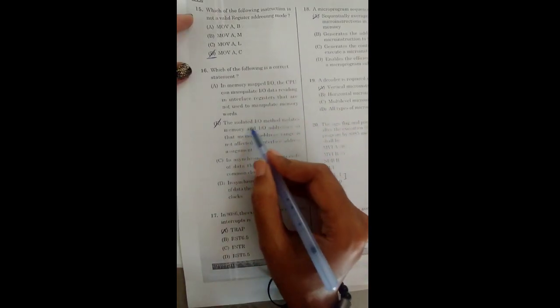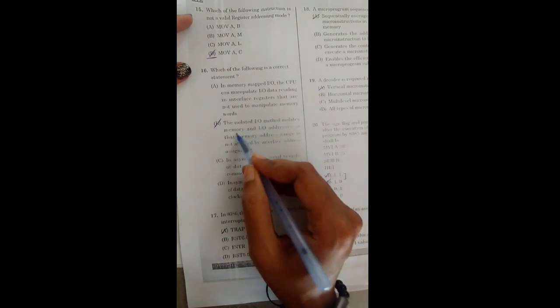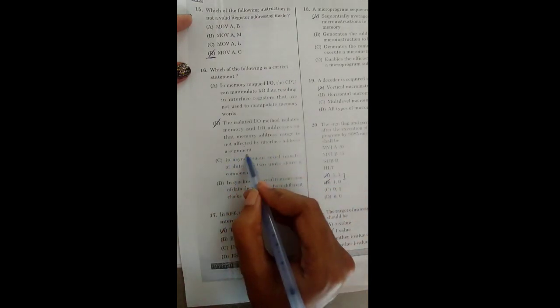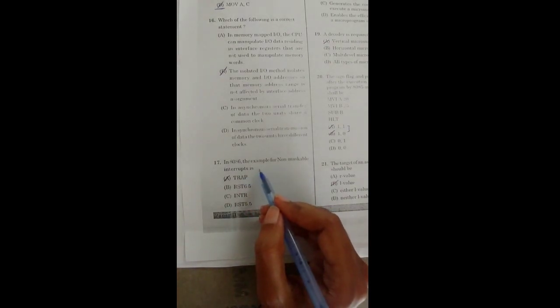That is, the isolated IO method isolates memory and IO operation addresses, so that the memory address range is not affected by interface address assignment. So B is the right option. Next, moving to the 17th question. In 8086, the example for a non-maskable interrupt is, a direct question, and the answer is TRAP.